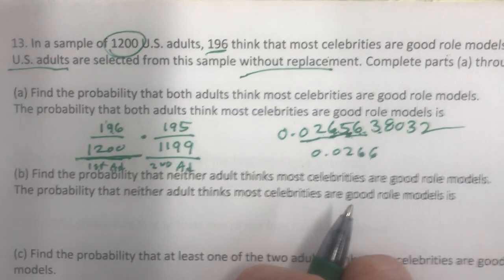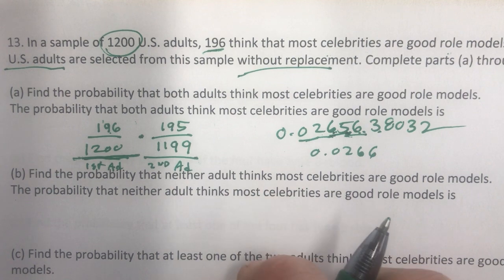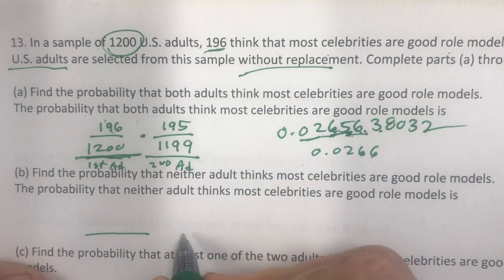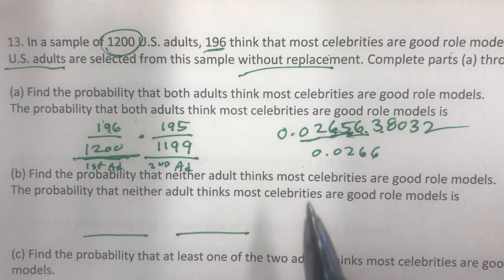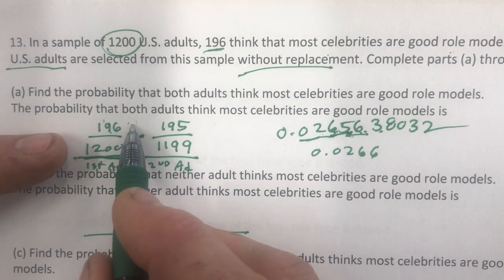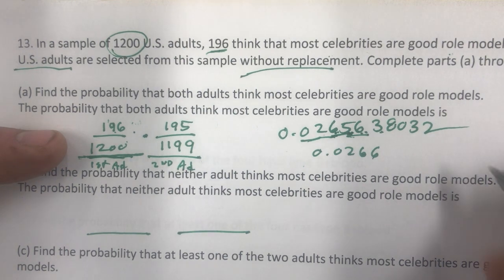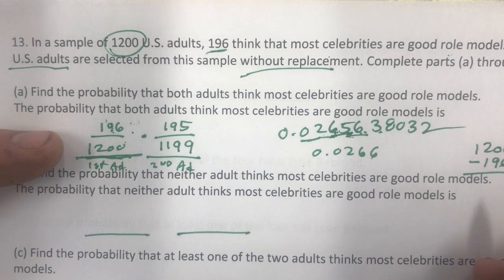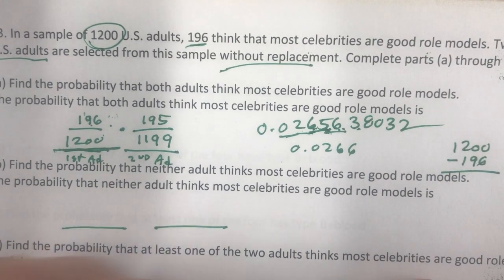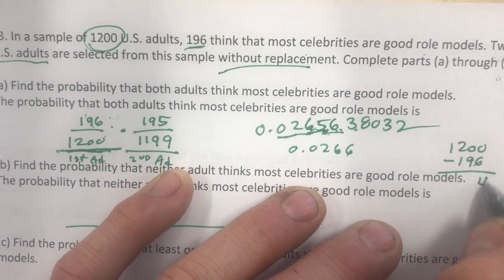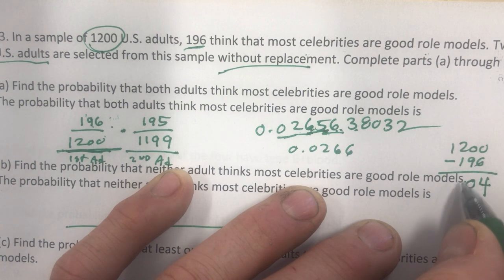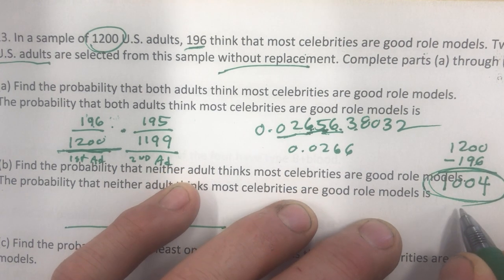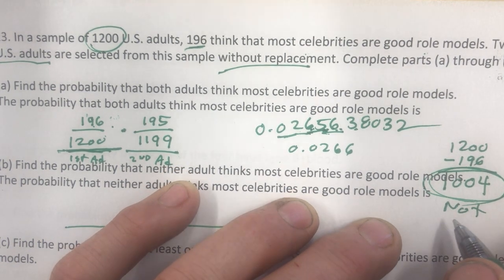Now, B says, find the probability that neither adult thinks most celebrities are good role models. Okay. Neither one, so we got these 2 adults. Neither one thinks they're good role models. So here's what we got to do here. 196 think that they are out of 1,200. So if I do a little subtraction here, 1,200 minus 196. Okay. All right, so that's going to be 1,004. So 1,004 think that they're not good role models.